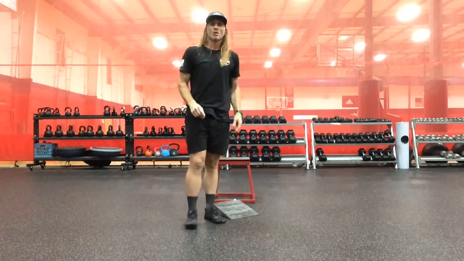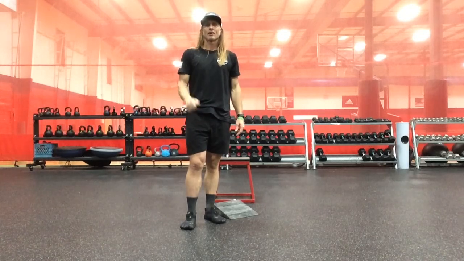Common TZ2 mobility matrix for the calf and leg complex and foot and ankle.